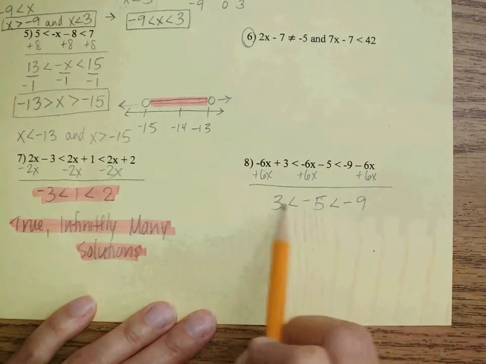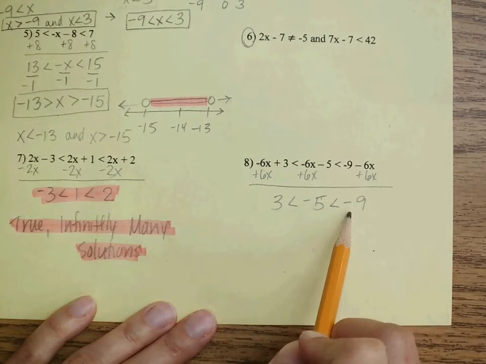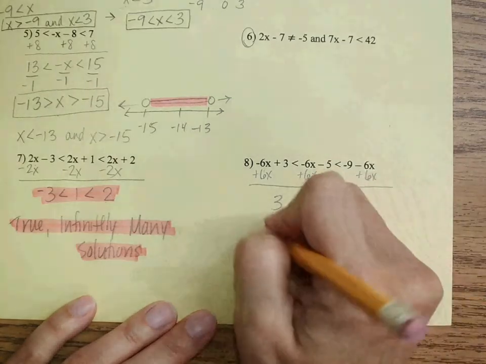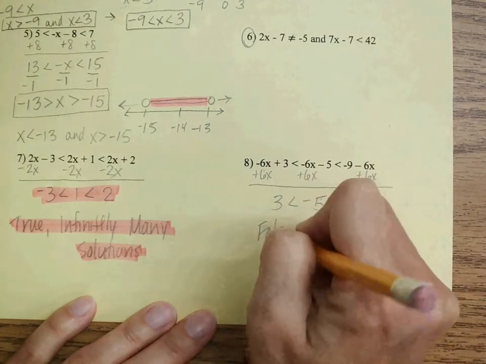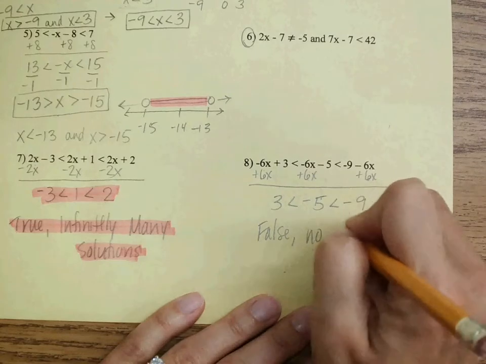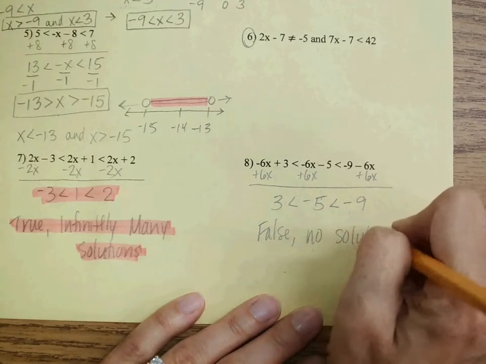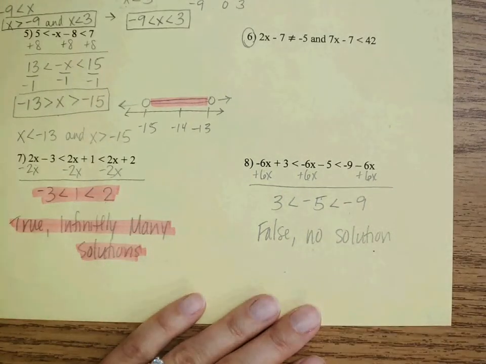Is this a true statement? Is 3 less than -5, less than -9? No, it's not. So we can go ahead and say false. Empty set, no solution, anything along those lines. And I'm going to go ahead and quickly highlight my answer here.